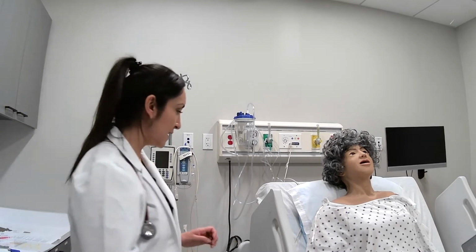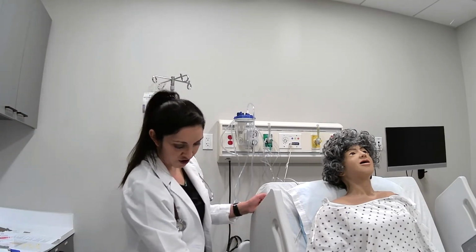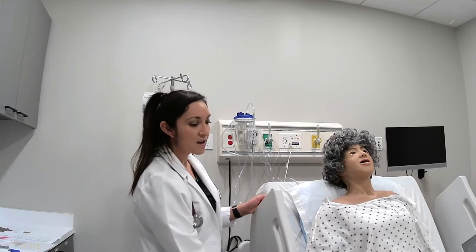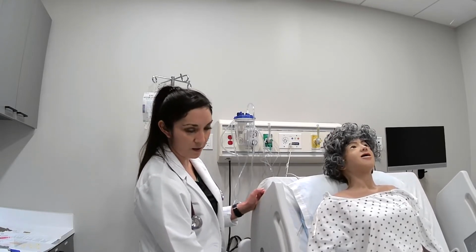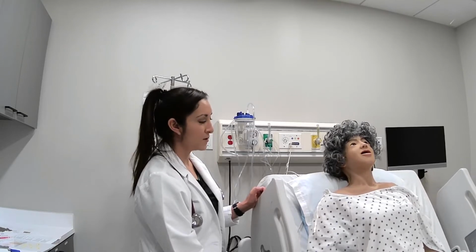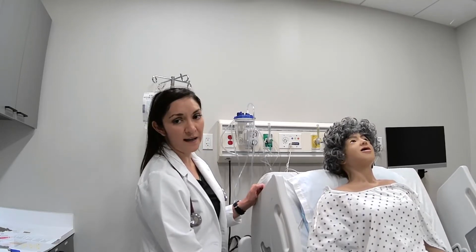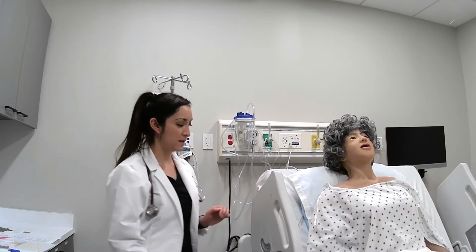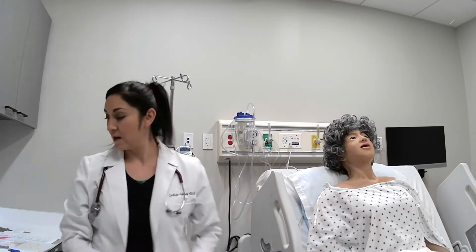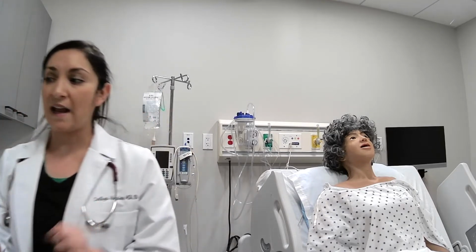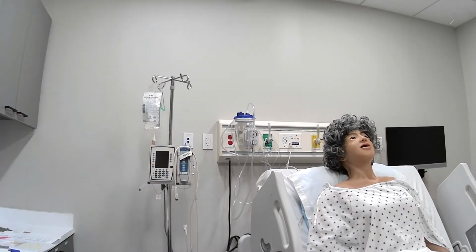At this point, I am going to raise the bed just a little bit, the height, because the patient's bed is a little bit on the low side. So I'm going to raise it just a little bit so that way I can level it a little bit better with my height. All right, so I've done hand hygiene. Now I'm going to put on my gloves.